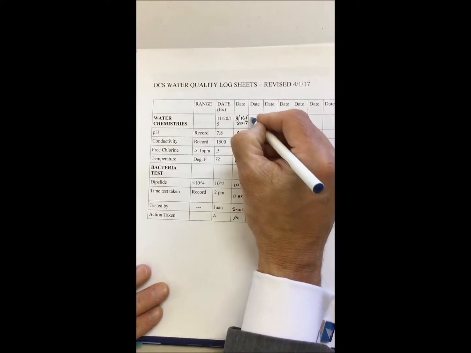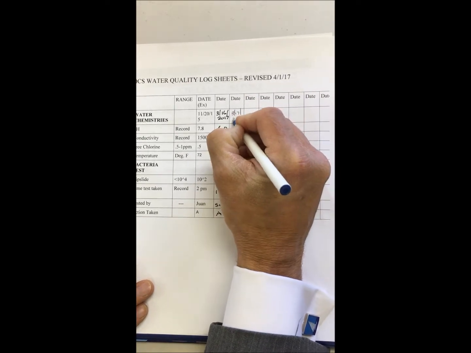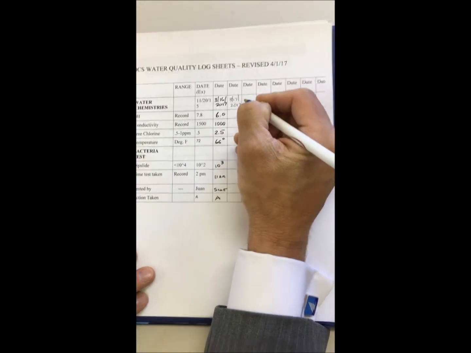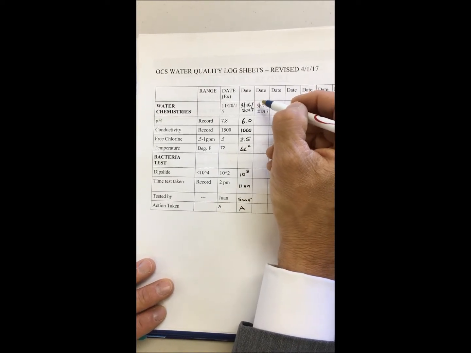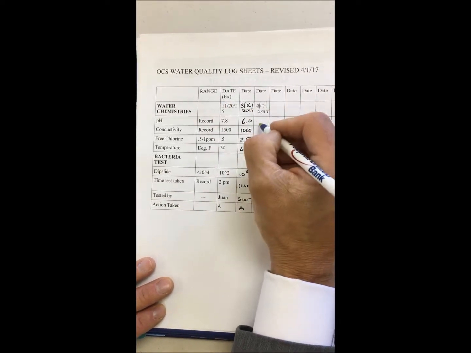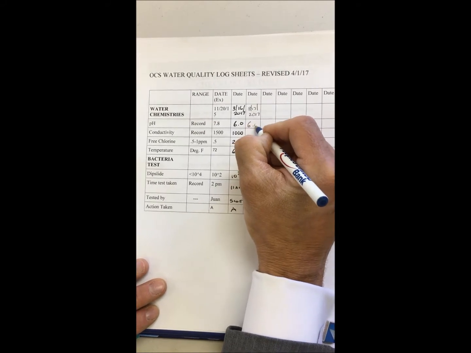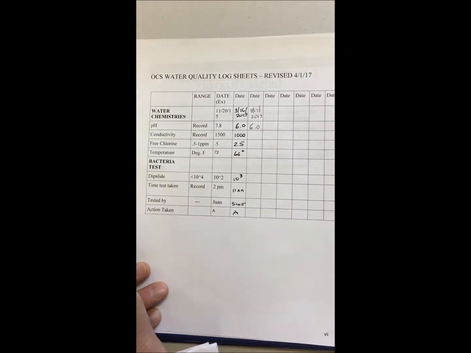So when we go right to the log sheet itself, today we did a test, so today we're going to call it 3/17. Make sure you put the full date. Don't just put 3/17. They'll think you mean March 2017. It has to be a specific month, day, and year. Before we get a pH of 6.0, so I'd record that 6.0 in there. I'm recording it. There's nothing to do about it.